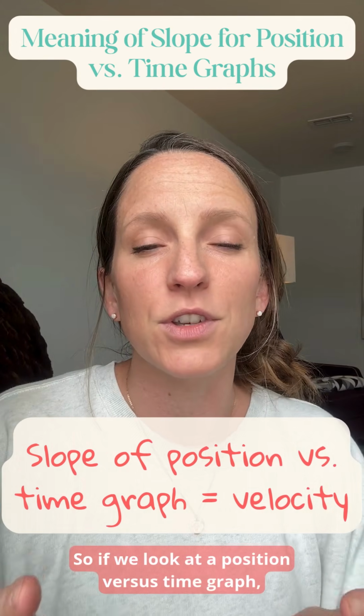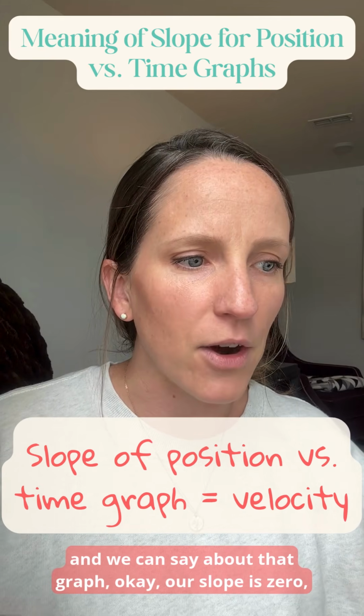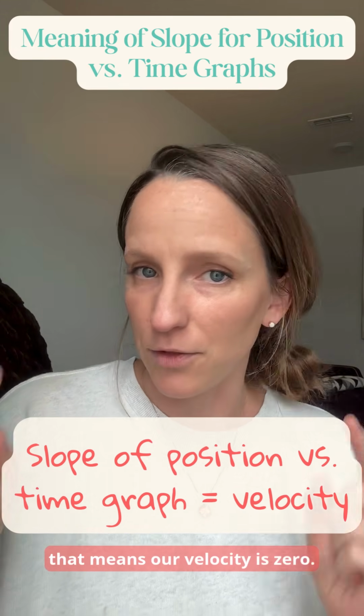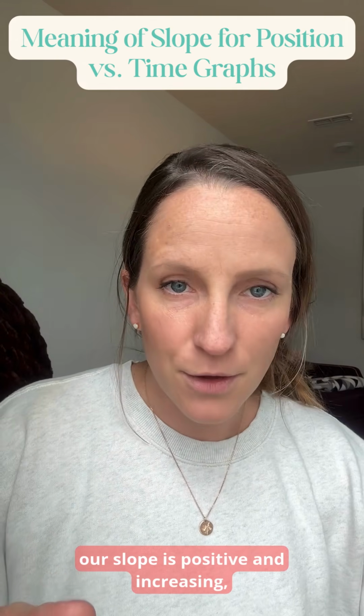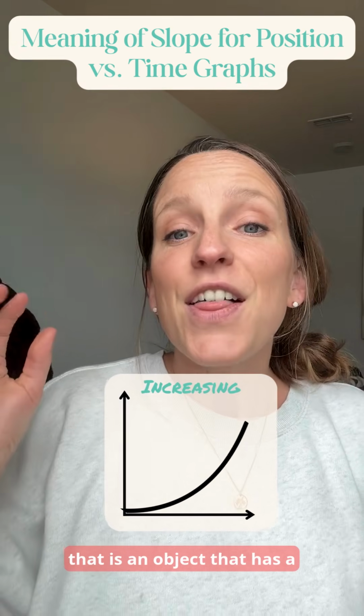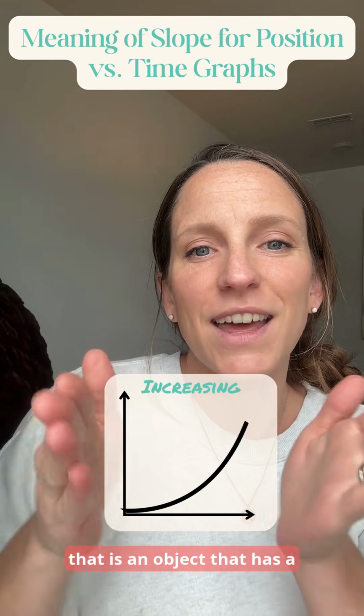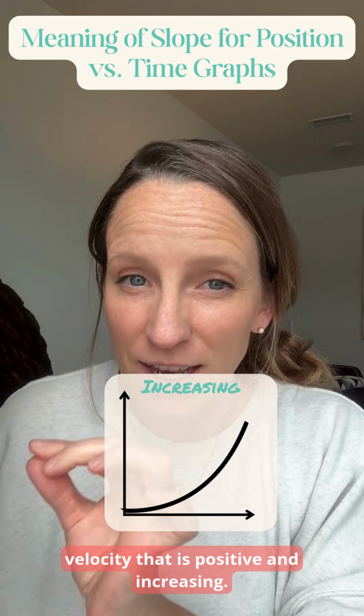So if we look at a position versus time graph and we can say about that graph, okay, our slope is 0, that means our velocity is 0. If we look at that graph and we say, okay, our slope is positive and increasing, that is an object that has a velocity that is positive and increasing.